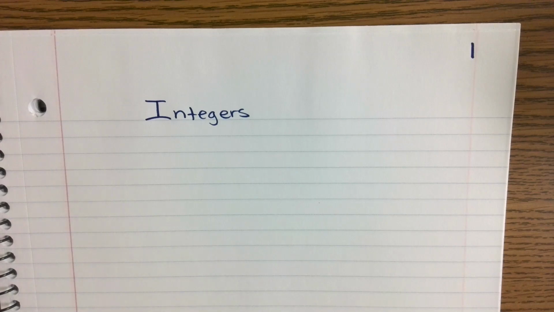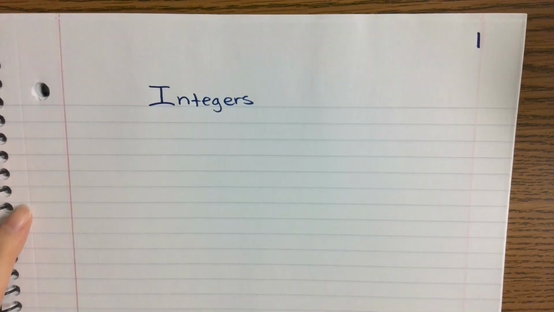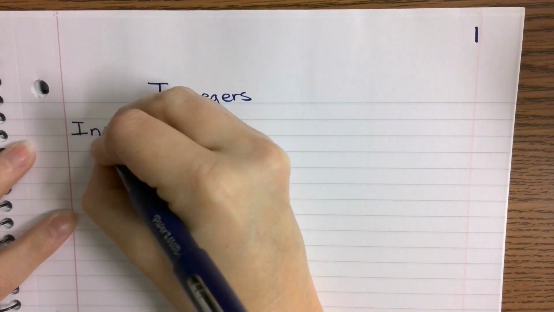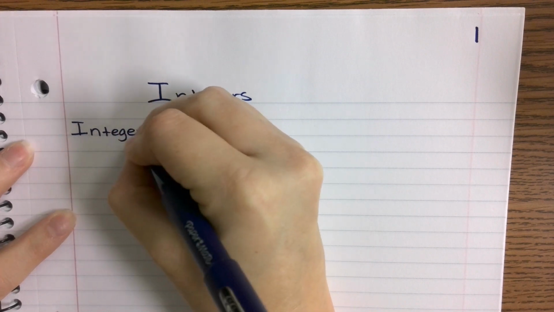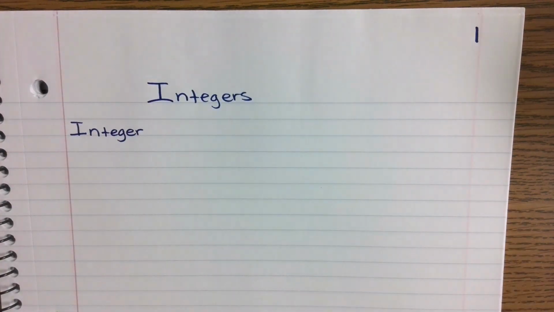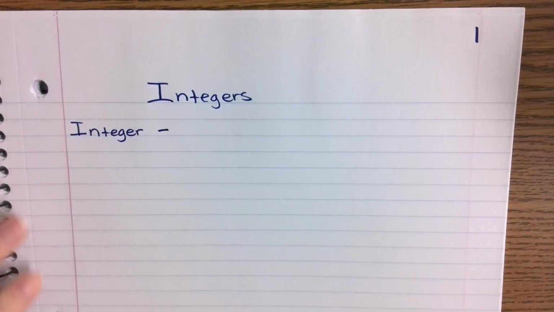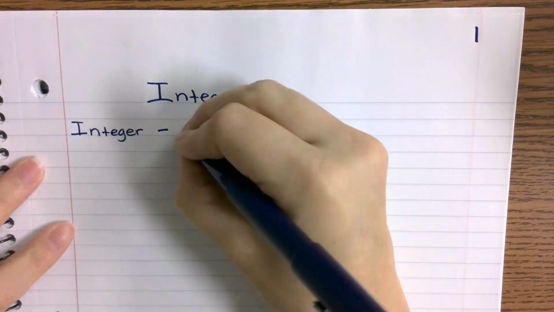All right, so integers. When we're talking about integers, we're talking about the idea of whole numbers. Okay, 0, 1, 2, 3, 4, and their direct opposites. So it's a set of all positive and negative whole number values. There's no decimals, there's no fractions in there, it's just whole number values. Okay?